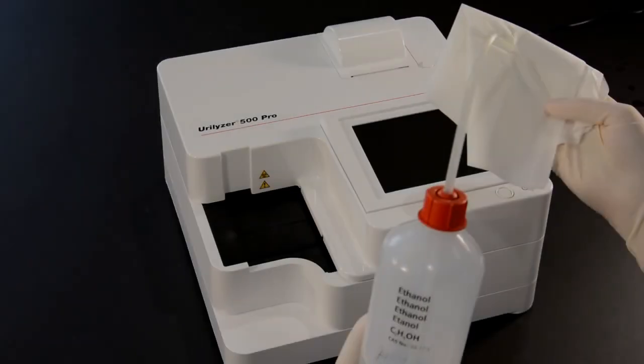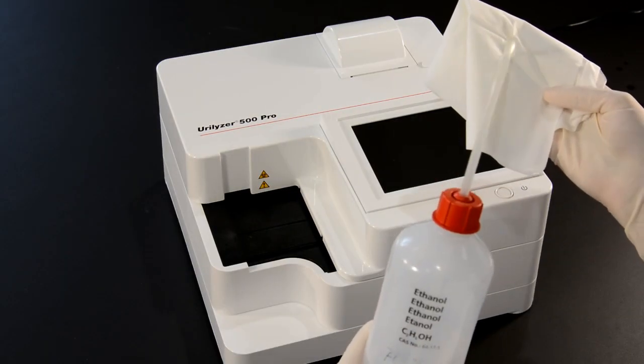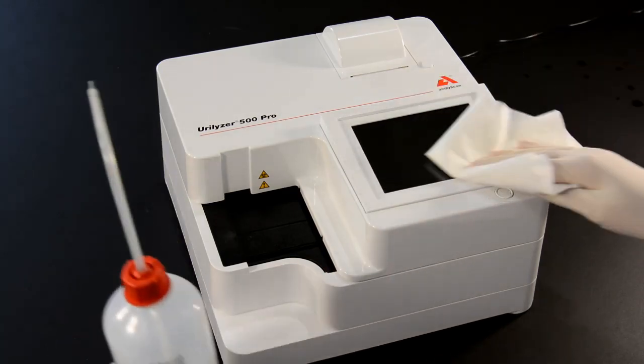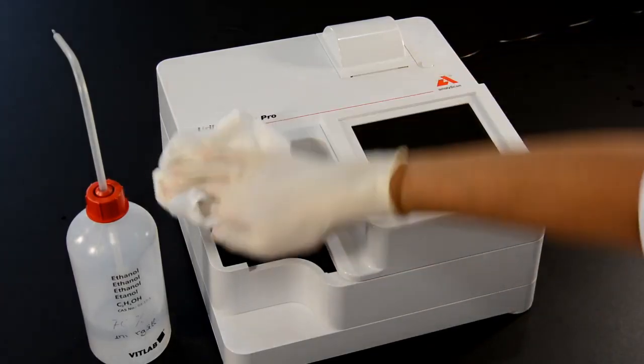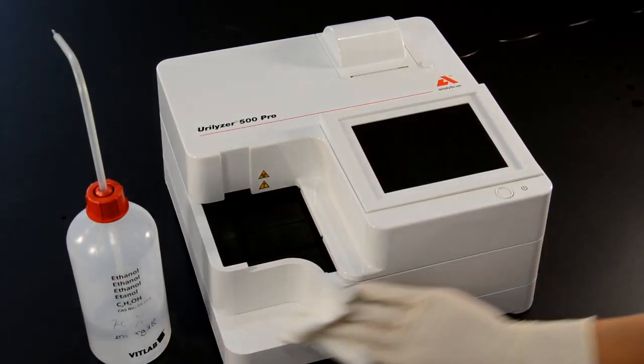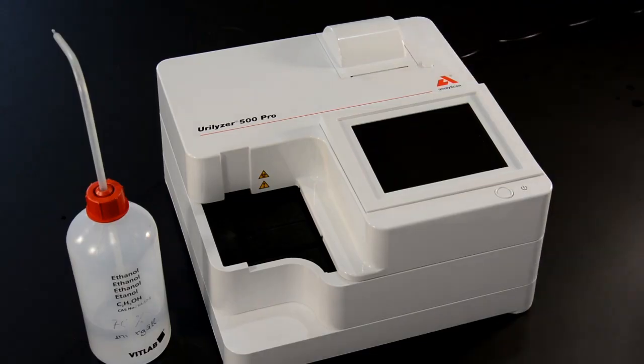At the end of the working day, switch off the Urilyzer and clean the surface with a damp cloth. Please make sure that no liquid enters the device or the printer tray. Do not use an aggressive cleaner or spray bottle for cleaning.